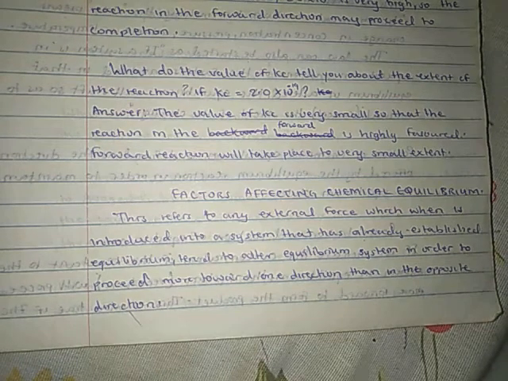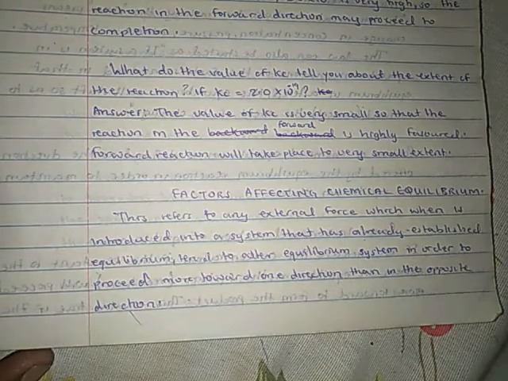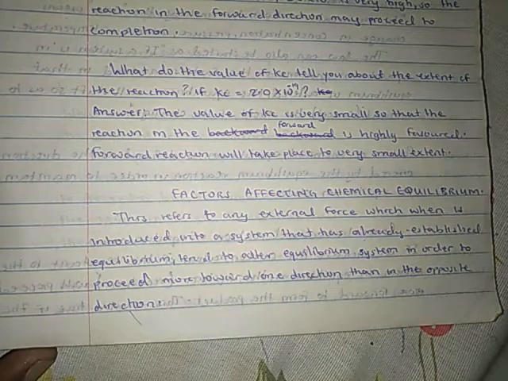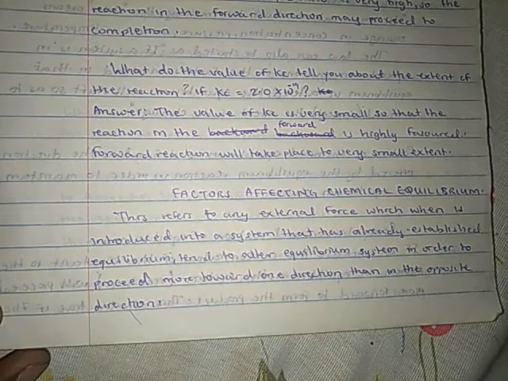Tuendelee na kipindi chetu, na hii ni chemical equilibrium. Kwa watu ambao tulikuwa wote kwenye vipindi vilivyopita, tumeangalia kuhusu reaction quotient na worked examples mbalimbali. Kwa hiyo kipindi hiki naangalia factors affecting chemical equilibrium.